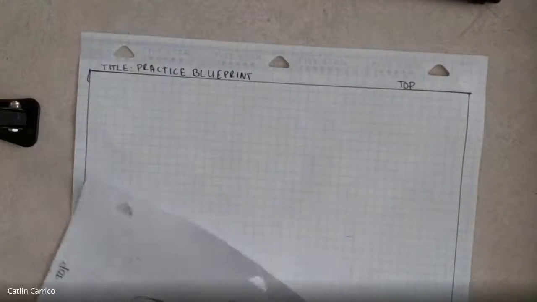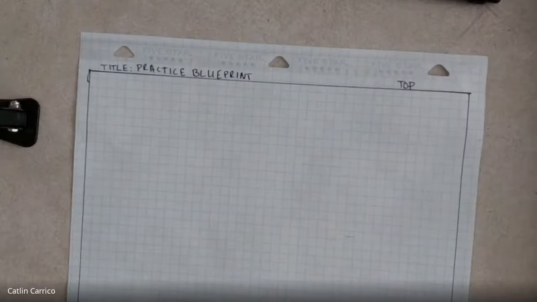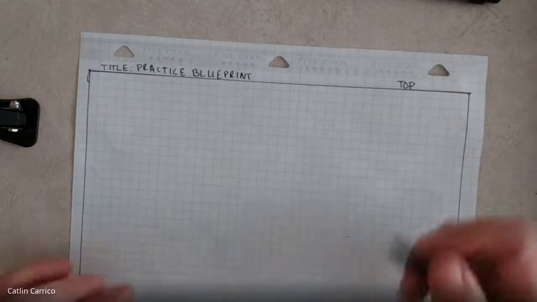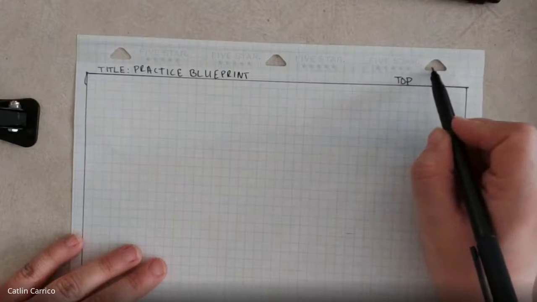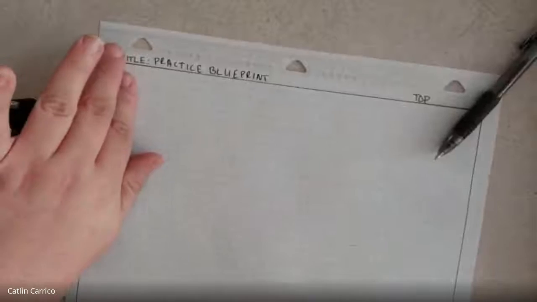A rule of thumb for me too, to help keep it consistent, at least for my own organization, is that I always make sure the top of the paper is with the holes. So when someone's looking at your book, all they have to do is just flip it like this to look at your paper.